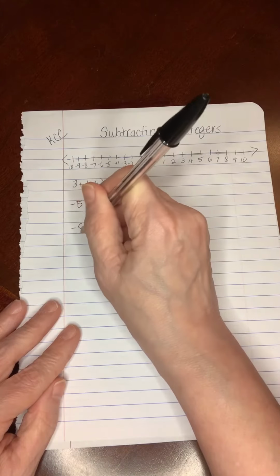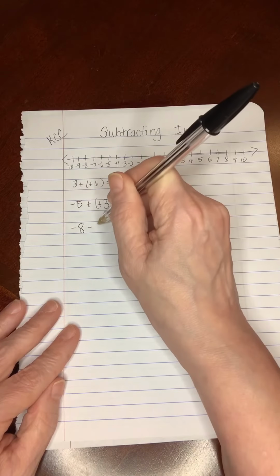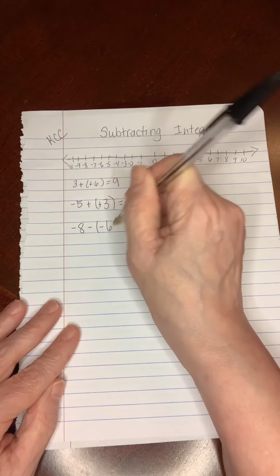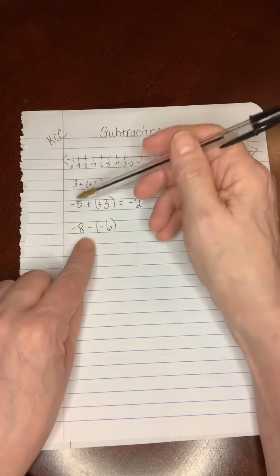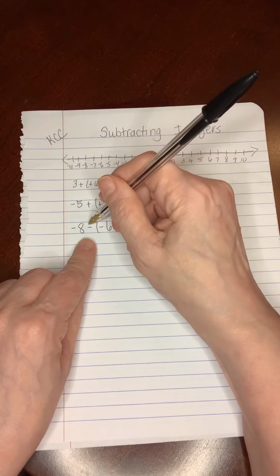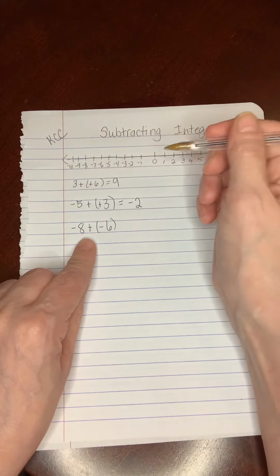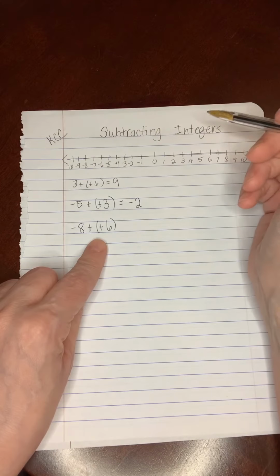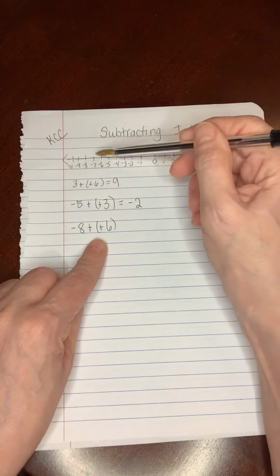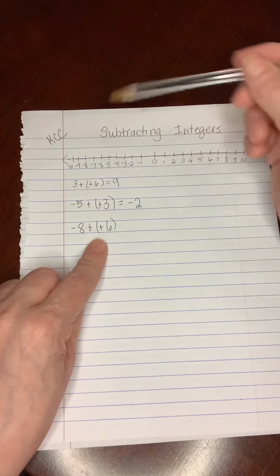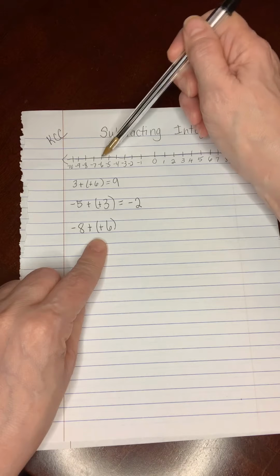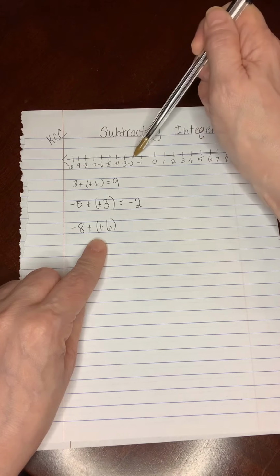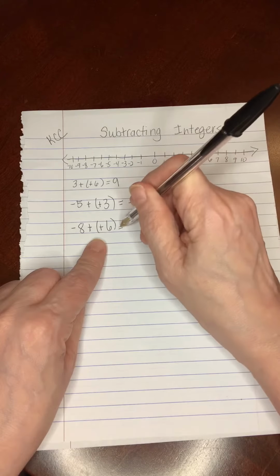So let's try -8 subtract -6. Again, keep the first number, change the sign, and change the sign of the next number. Start at -8, and we're going to add a +6, so we're going to go to the right. 1, 2, 3, 4, 5, 6, and this also equals -2.